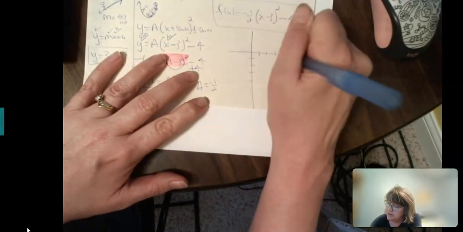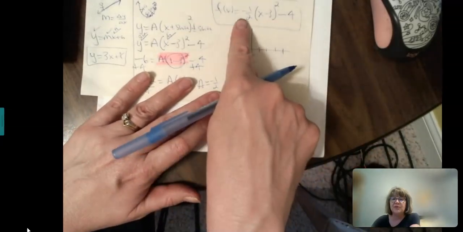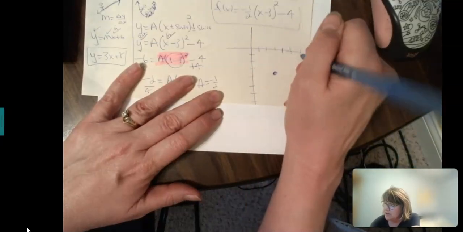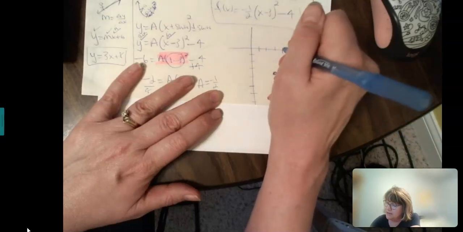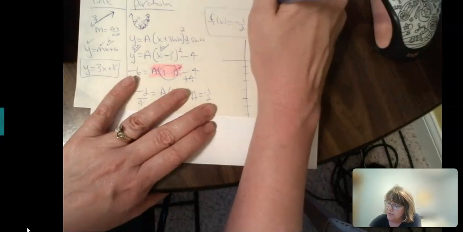That's my vertex. I know this is going down because it's reflected. So I'm going to focus on my areas down here. Hopefully I have enough tick marks. I might want to come over here, 1, 2, 3, and sub in 4 to see where it goes.